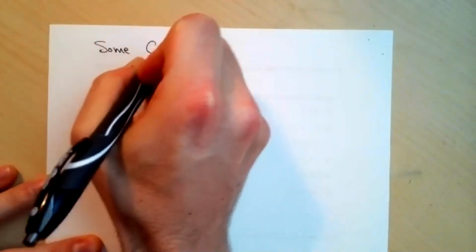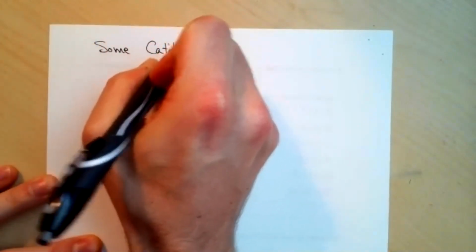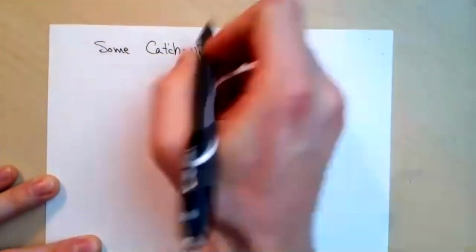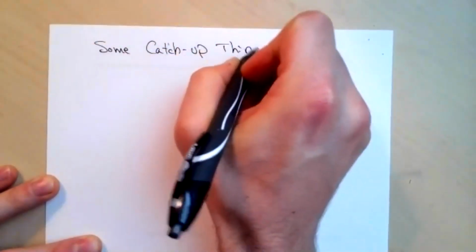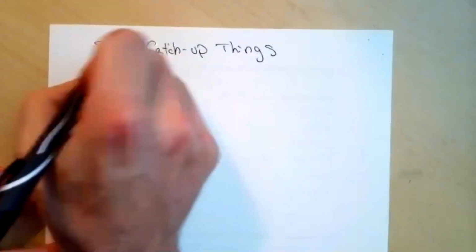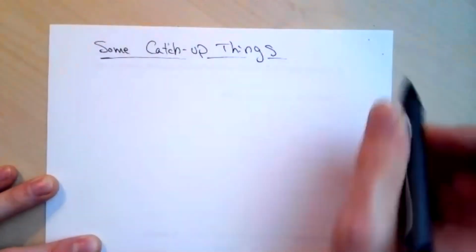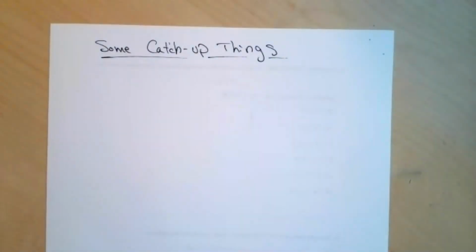So in general, we're going to talk about eigenvectors today. Let's just call out some catch-up things. We'll start with that. Just some things that I've noticed on the midterm, some things that you should absolutely know how to do for your skills developed in this class.